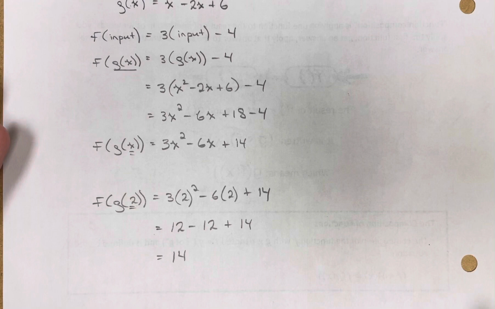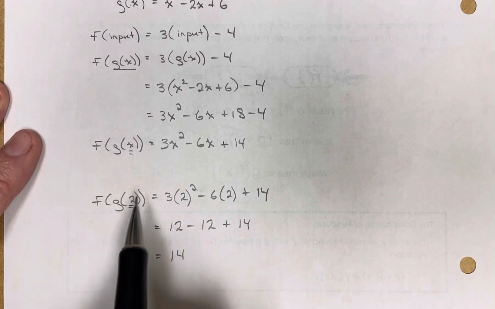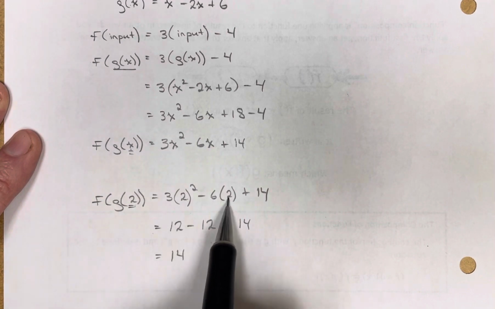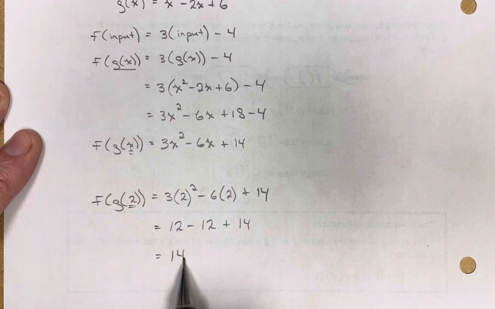Let's go back. I keep forgetting. Make sure you can see what I'm doing. What is f of g of 2? Well, this is f of g of x. I'll put 2 in for x. I put 2 here and here. And I'll just do the math, and out came 14.